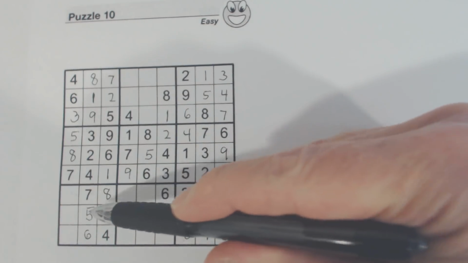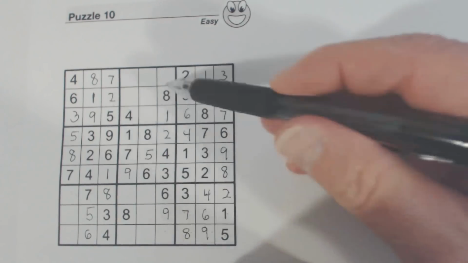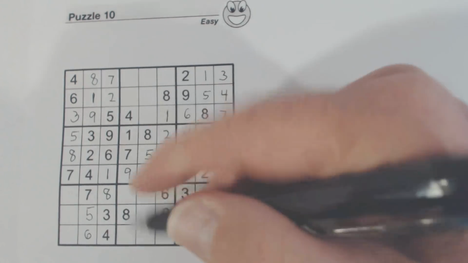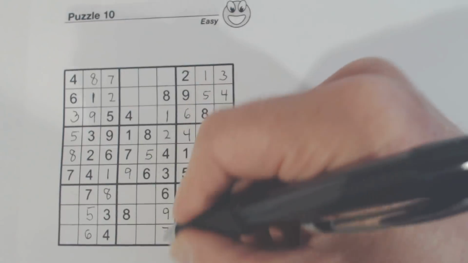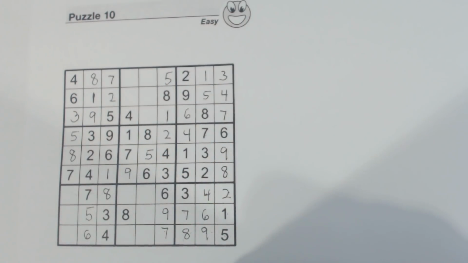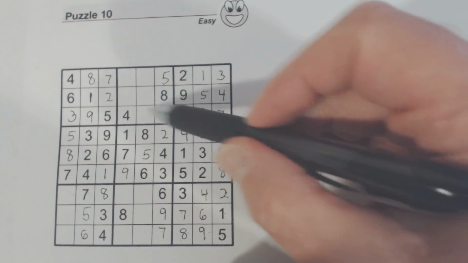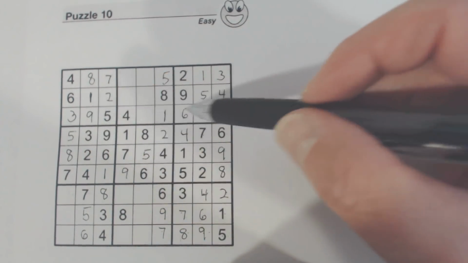Okay, now we're missing 5 and 7. There's a 5, so we're only missing 2 numbers now, so we just need to find 1. There's a 5 right there, so that's a 7, and then we can just fill in the 5. Okay, let's fill in this one right here. 1, 2, 3, 4, 5, 6, 7, 8, 9. So that's a 2.